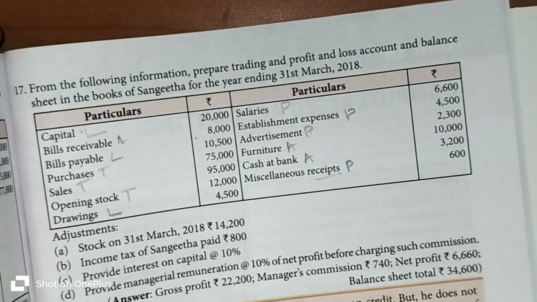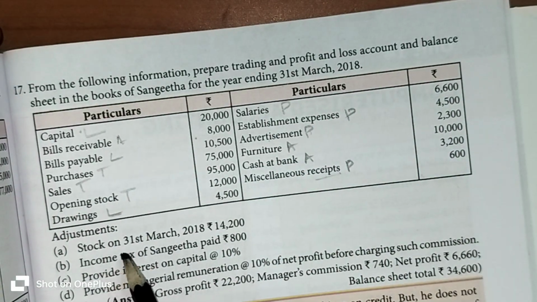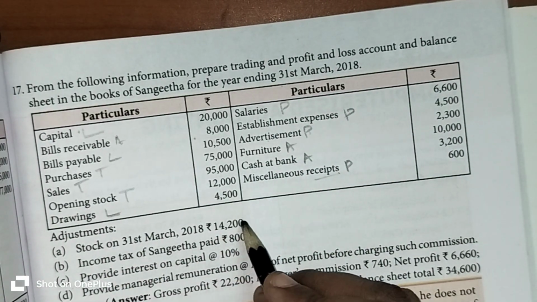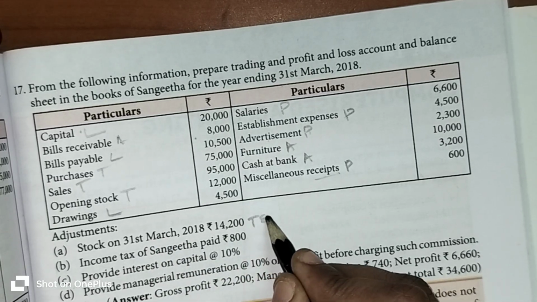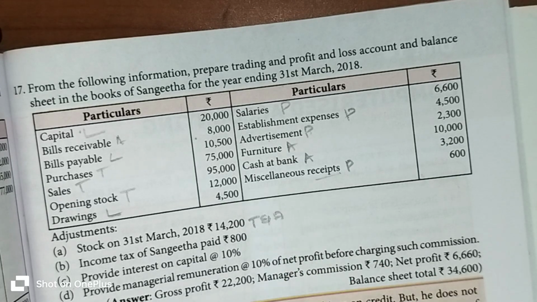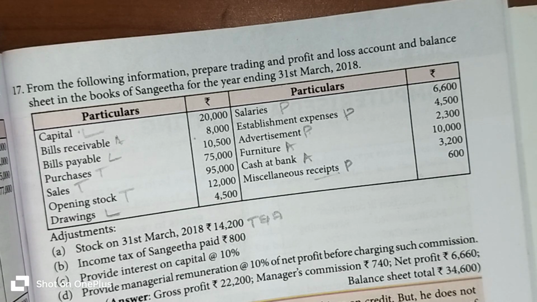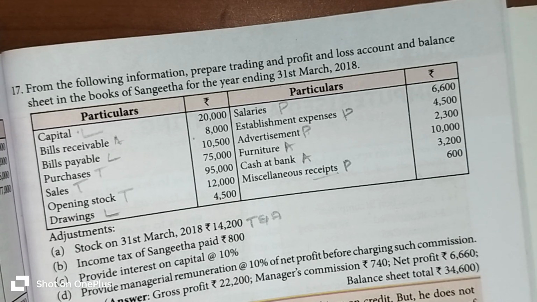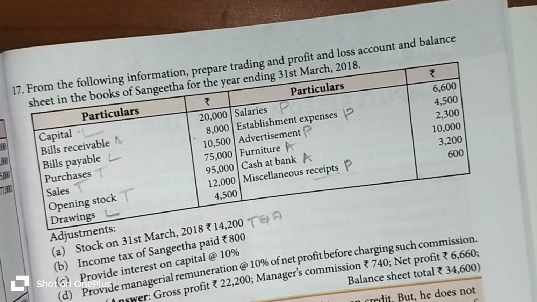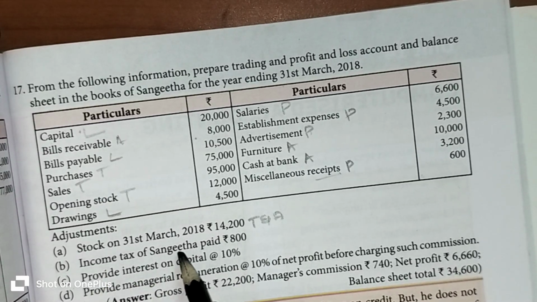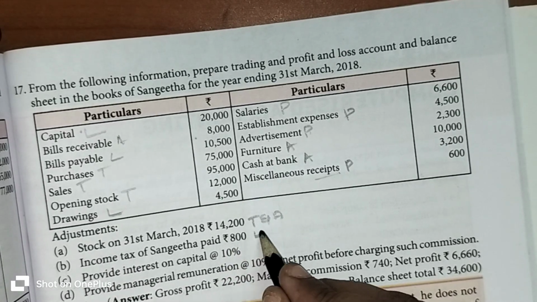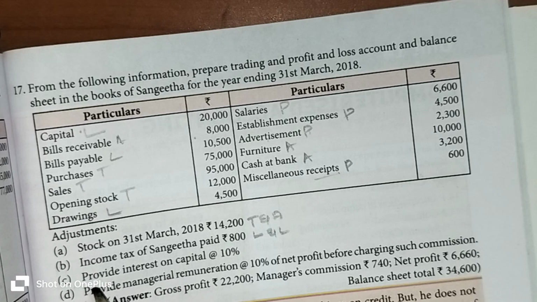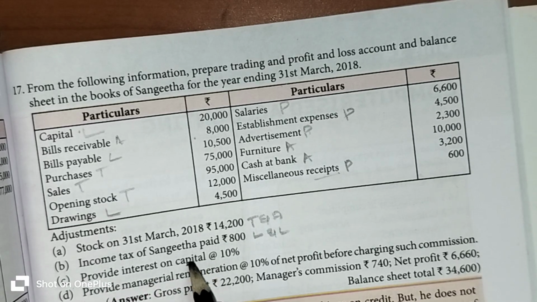And apart from the above, they have given some adjustments. Stock on 31st March means closing stock, goes to trading account and asset side of the balance sheet. So all the adjustments will appear in two places in the final accounts. As for the format, income tax of Sangeeta paid. Income tax means it shows on liability side and asset side.